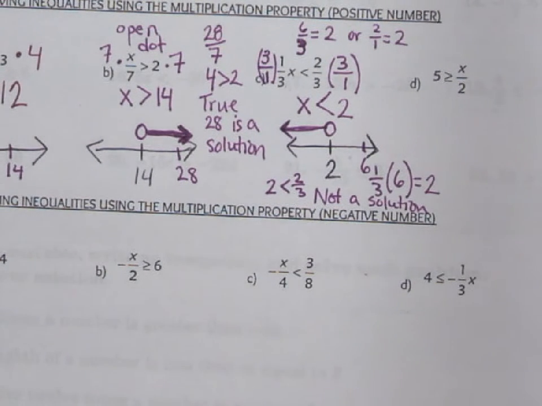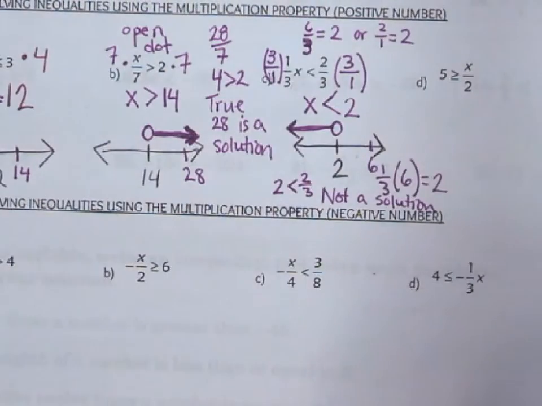And then for D, they have the variable on the right-hand side. So we can either simplify and solve and then flip it, or we can flip it first. What do we want to do? Do you want to flip first and rewrite it, or do you want to solve it and then rewrite it? Hermione says flip first. All right, thanks, Hermione.